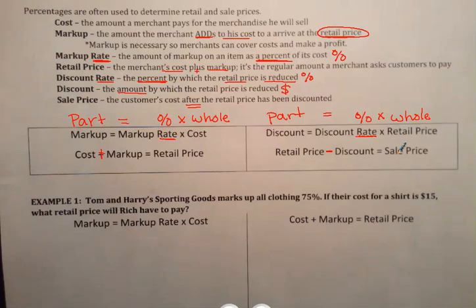But hopefully you also see that each of these is kind of a two-step process, right? One step is to find our markup, and then our second step is to find the retail price. Or if we have a discount, the first step is to find the discount amount, and the second step is to find the sale price.